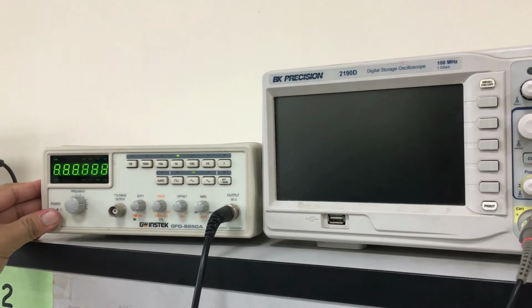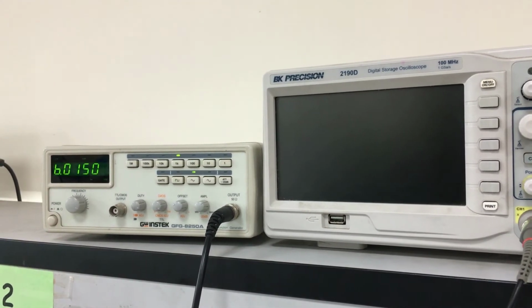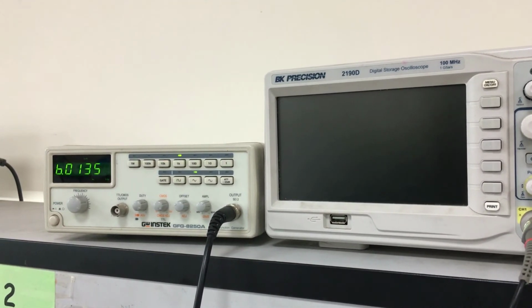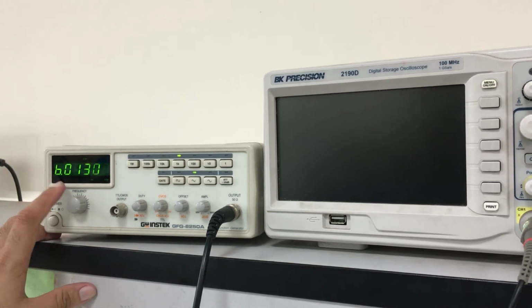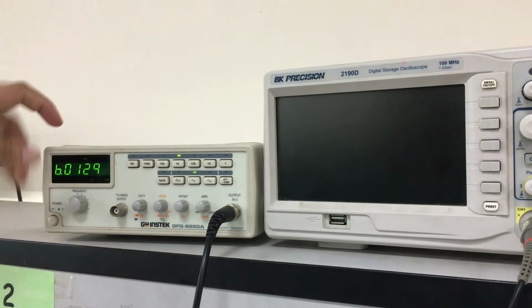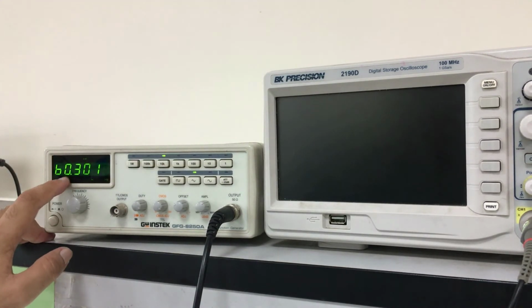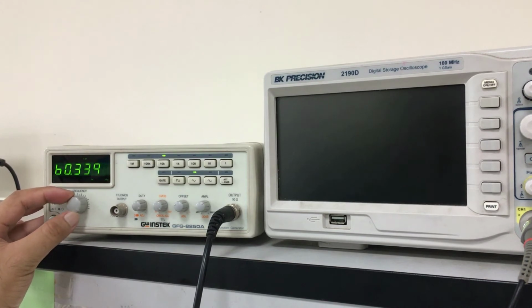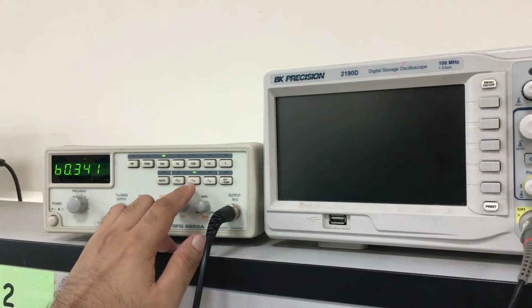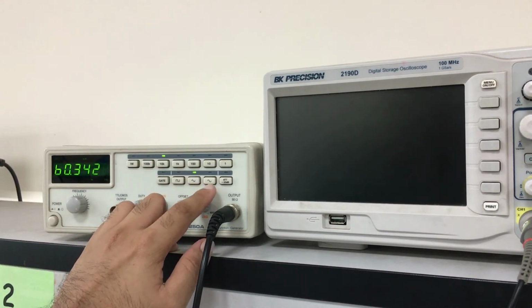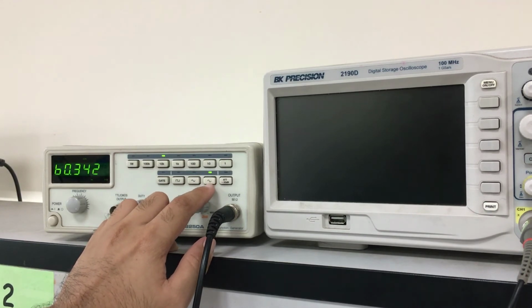So I turn on our function generator, and we see that the output is 6 kilohertz. We need 60 kilohertz. So we press the 10K button. Now we see that we have 60 kilohertz. If we need to adjust, we can use the frequency knob. The default output is triangular, we'll change it to sinusoid by pressing this button.